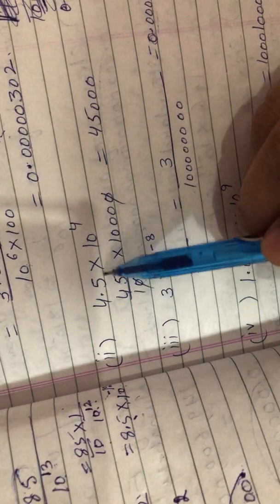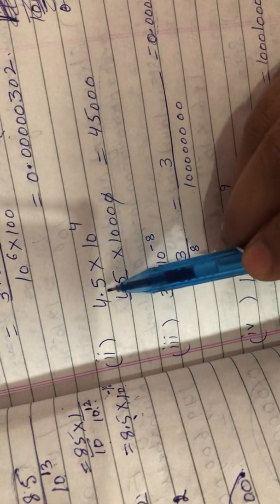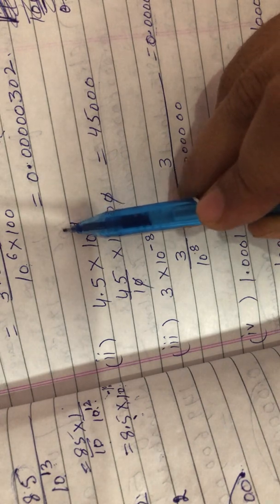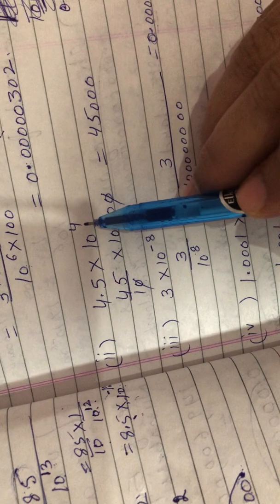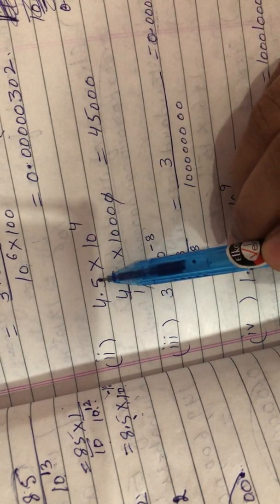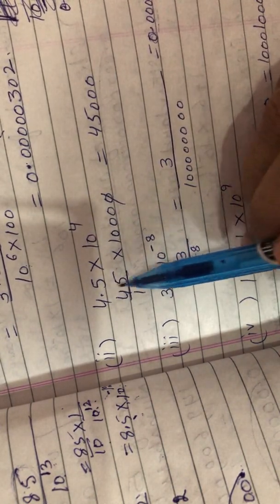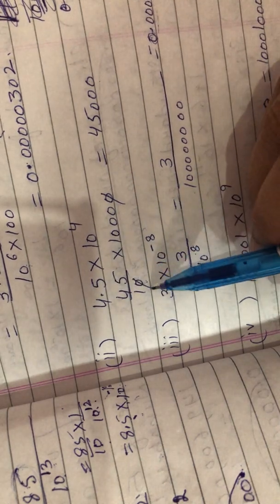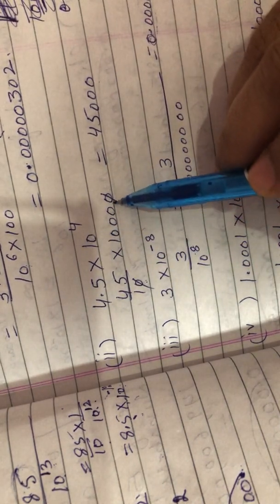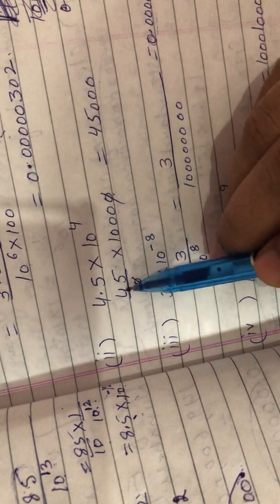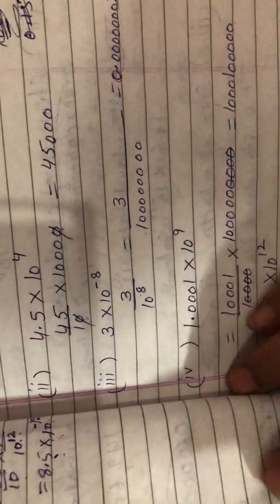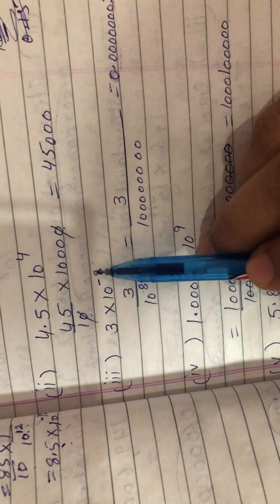Coming to second part, 4.5 into 10 raised to power 4. Now you can see this is a positive exponent, so we'll not take it in the denominator. It will remain in numerator only. So 4.5 will become 45 by 10 when we remove this decimal. These are 4 zeros, 1 zero cancels with this 1 zero, so we are left with 45,000 as the answer.